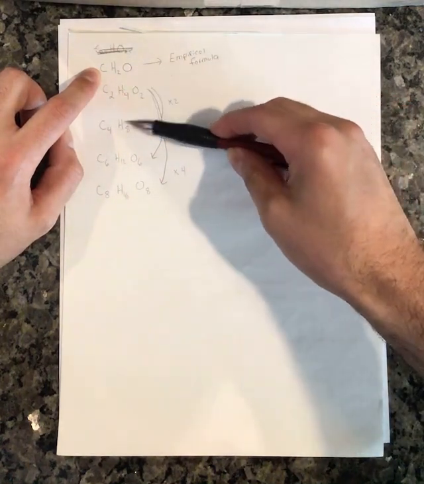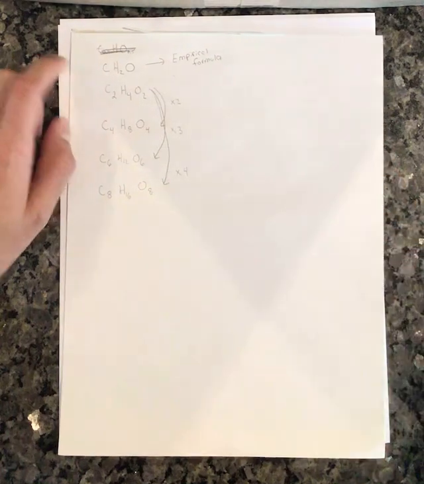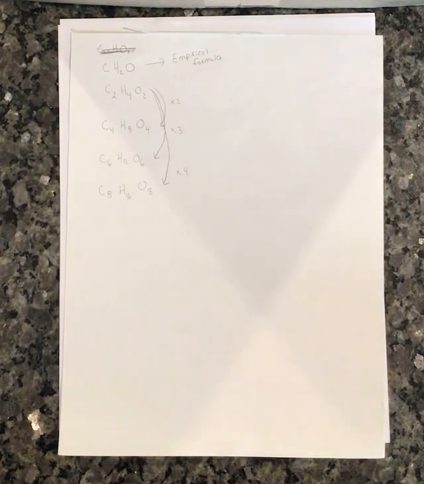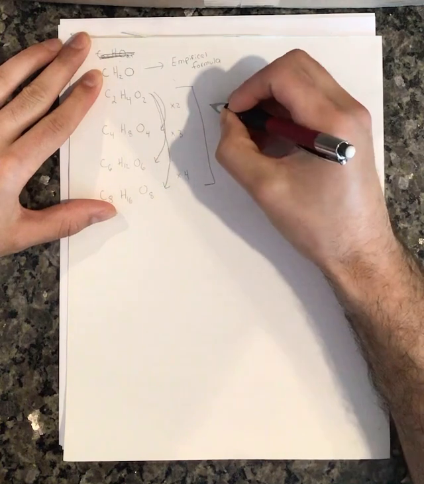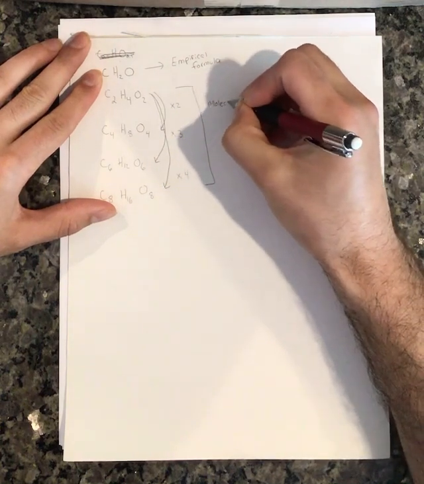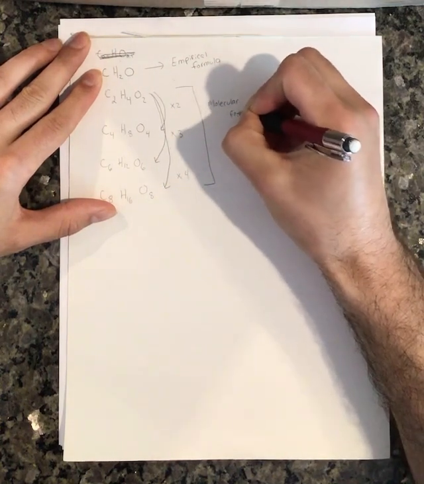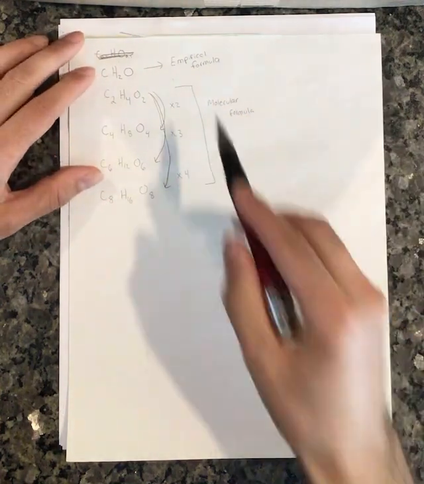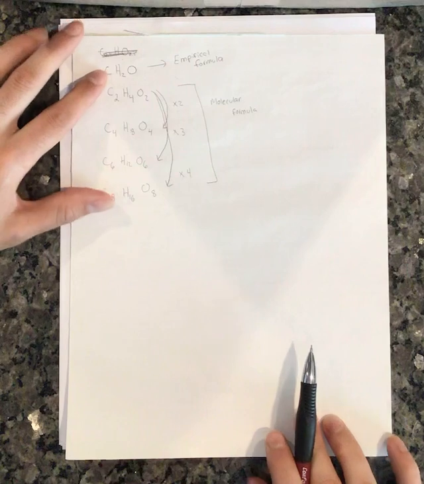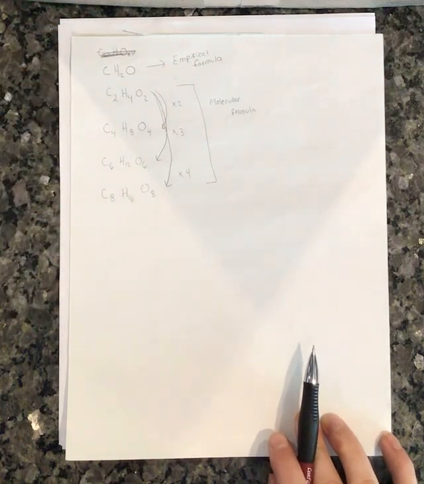All of these other ones we would call molecular formulas because each one is a different type of molecule. Every single molecule has its own different formula. Empirical is the smallest one that you could make if they all have the same ratio.